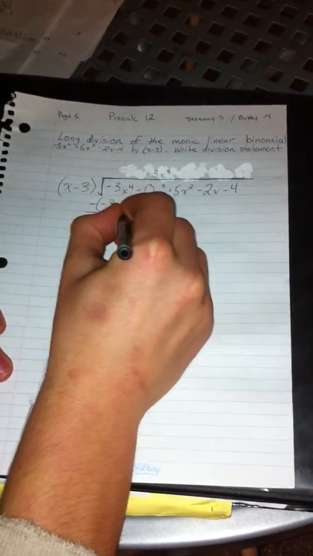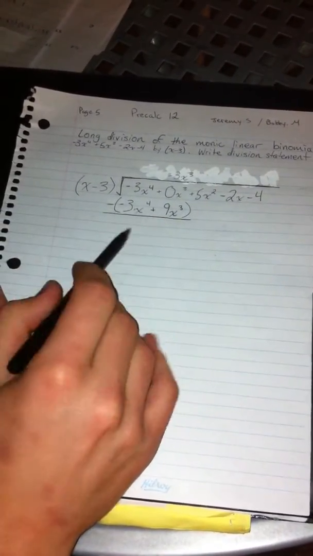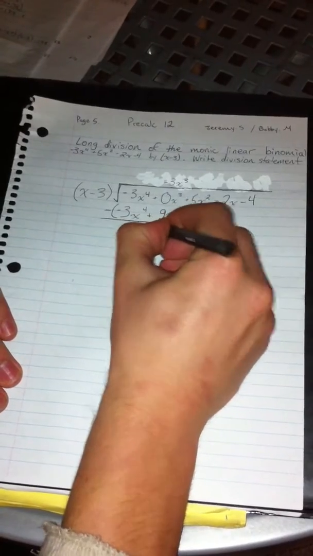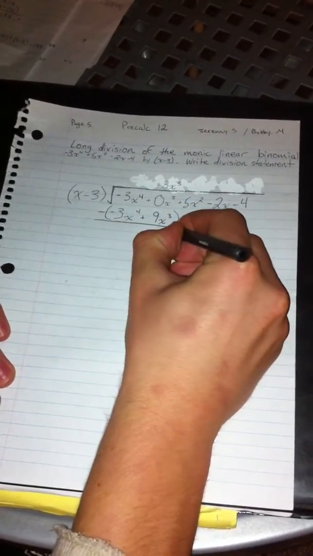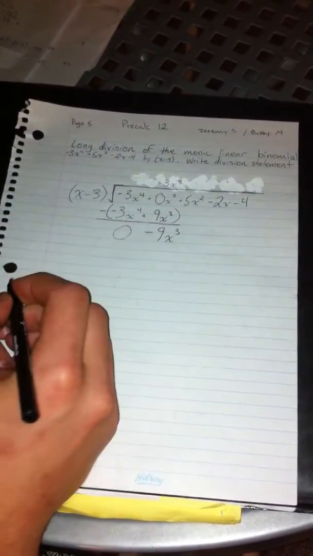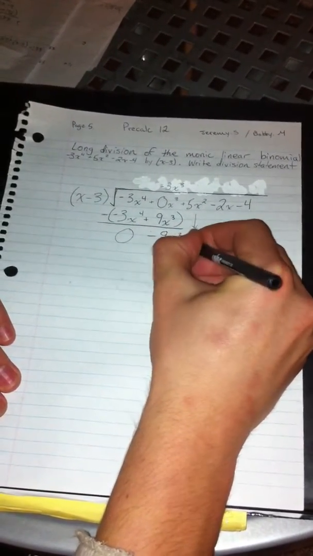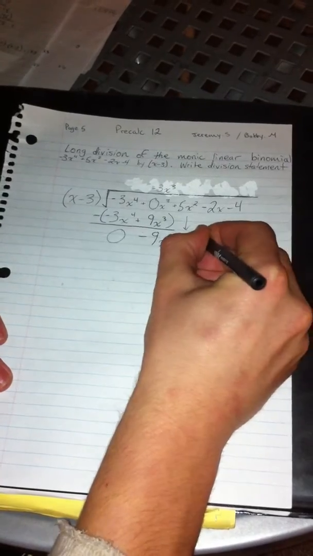Then we must subtract, just like we did in long division. So 0x cubed subtract 9x cubed is negative 9x cubed. And this will equal 0. It should always equal 0. Then we have to bring down the next term, which is 5x squared. And it's positive 5x squared, so we add it.